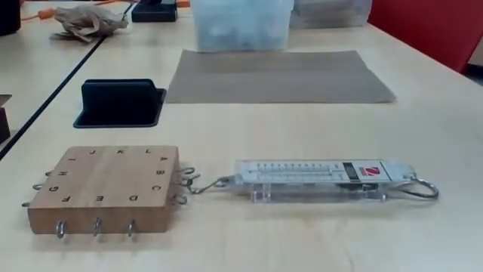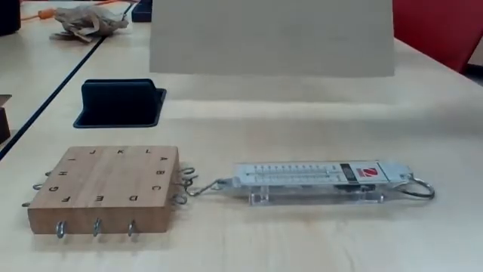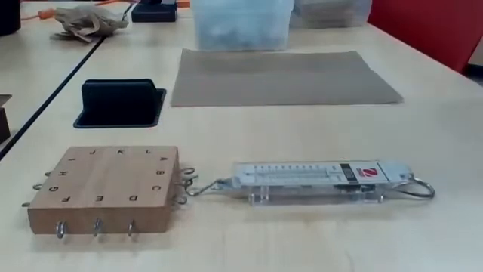Today in our two experiments, we're going to be looking at how mass affects friction and how the roughness of the surface affects friction. In the friction investigation, 3A, for the experiment, you'll need a spring scale, a rough surface, and a block. We'll be recording the force in newtons.